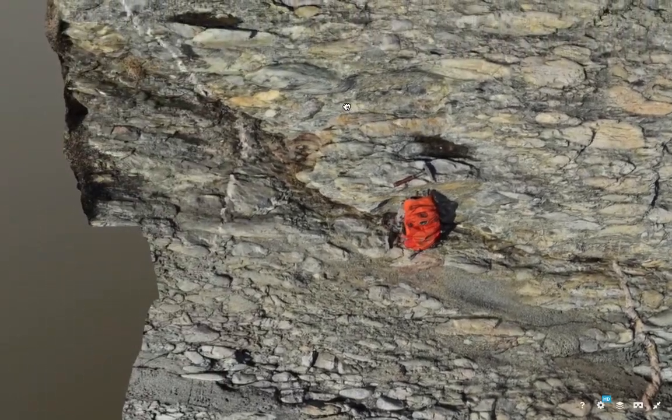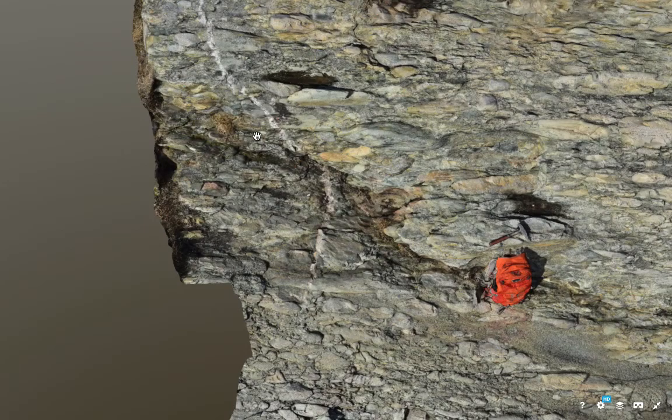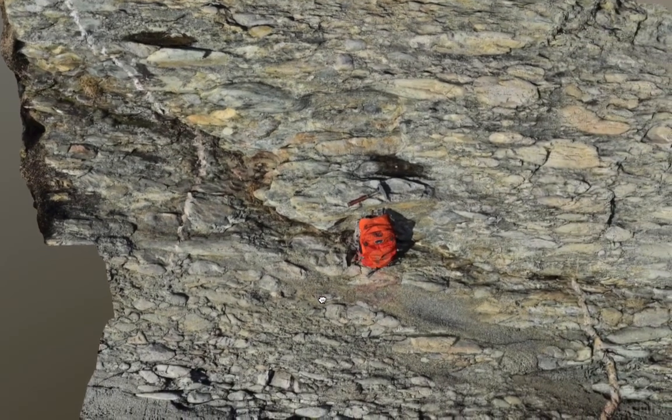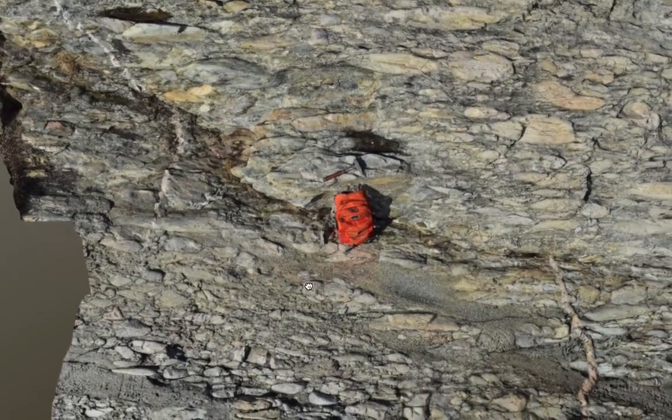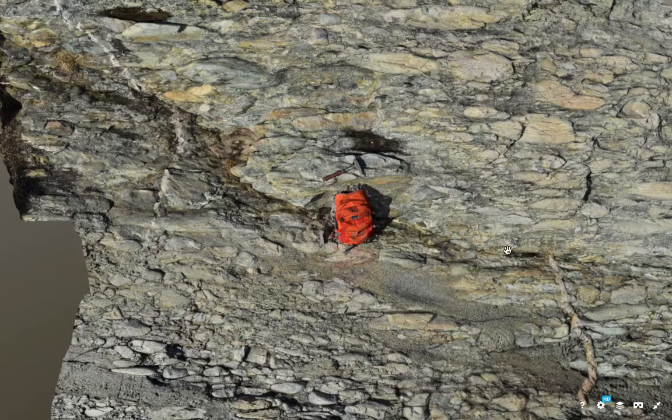Anyway, that's not the focus today. Here's another one cutting across. So there would be a story here of deformation of the conglomerate, ductile strain, and then some fracturing and filling with a vein or vein material.